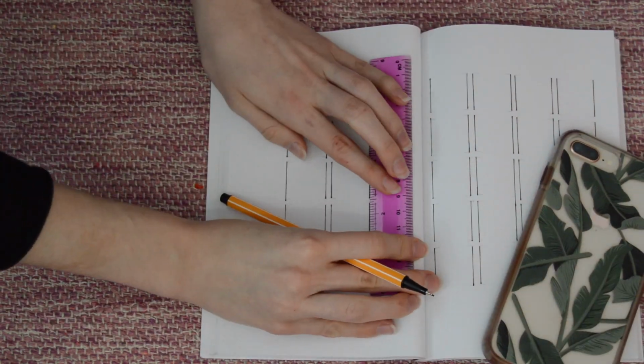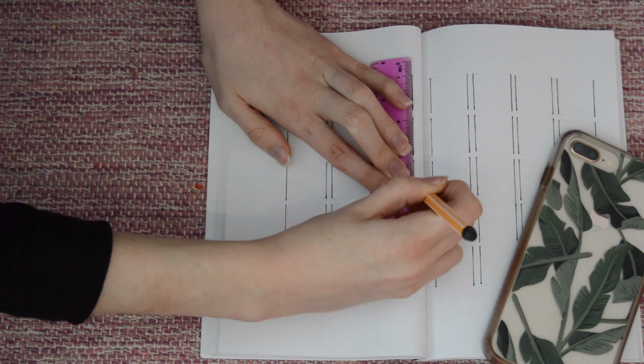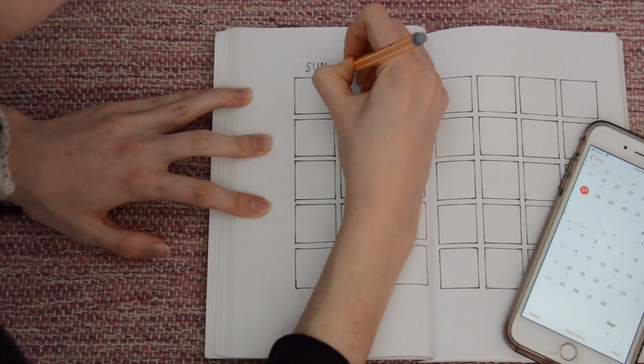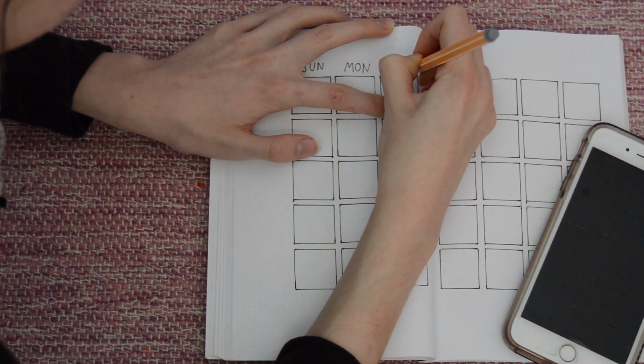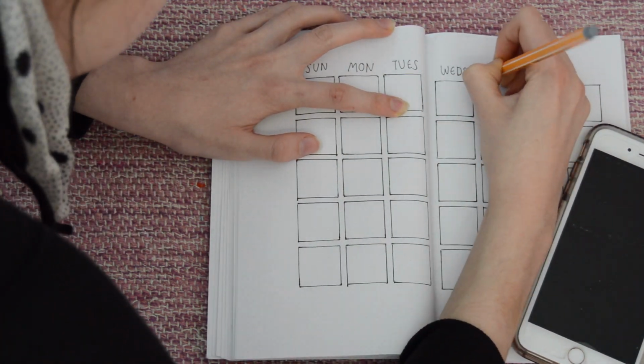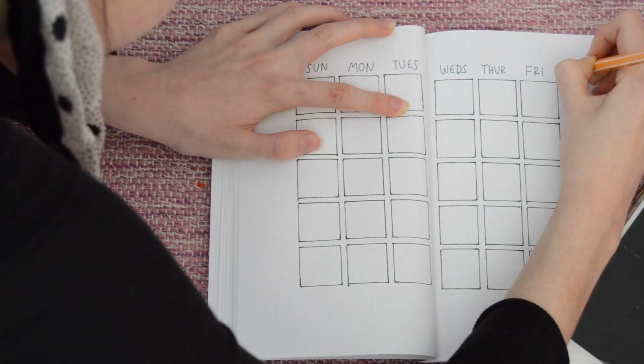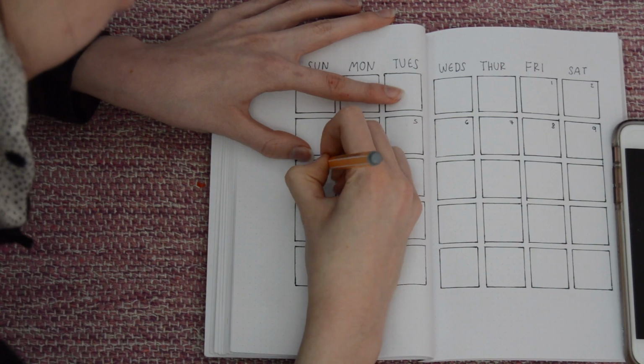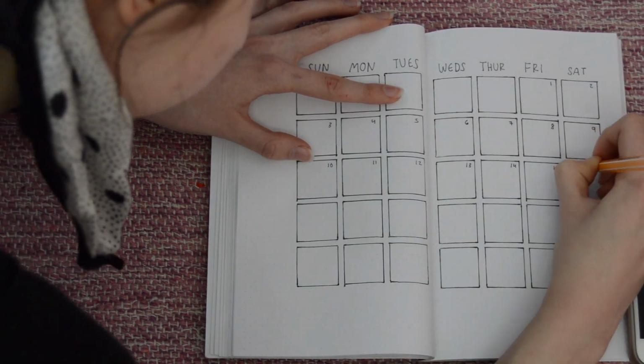And then of course I just took my pen and I did that the other way as well, so that they're full boxes. And then I'm taking a gray pen and using my calendar on my phone. I'm just going in and writing the days of the week at the top of each column, and then I'm writing in the date for each day as well. Again, really self-explanatory, that's how you make a calendar.